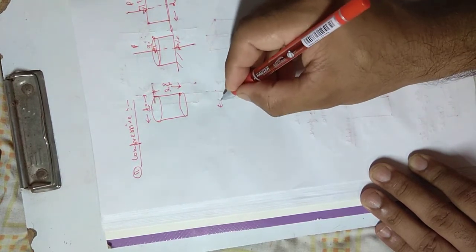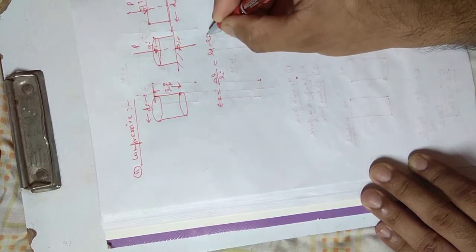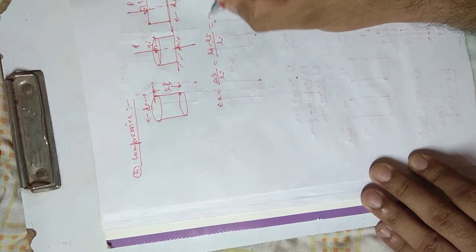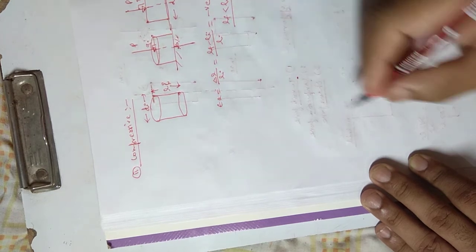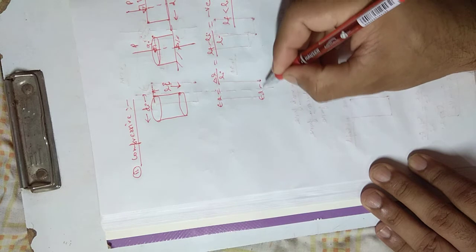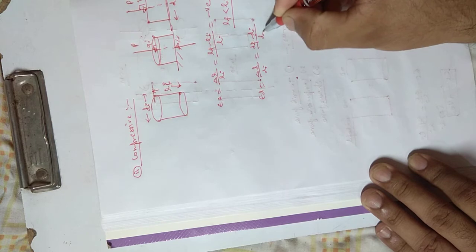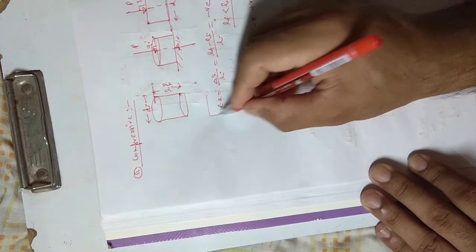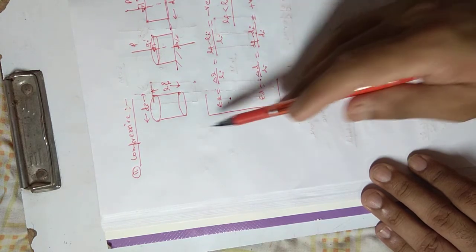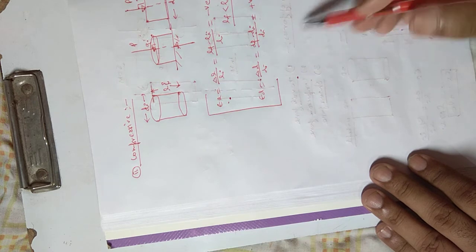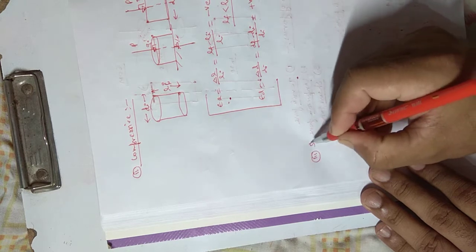So longitudinal strain is the change in length over Li, meaning Lf minus Li over Li. It comes negative. Why? Because Lf is less than Li. The lateral strain is the change in diameter over initial diameter, df minus di over di. It comes positive. So in this case, when longitudinal strain comes negative and lateral strain comes positive, it means the applied load is compressive in nature. Okay. Now the third one is the shear force.